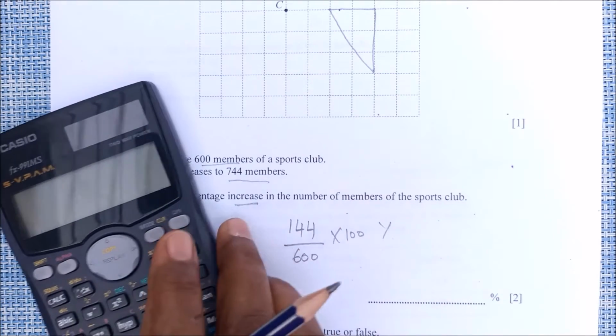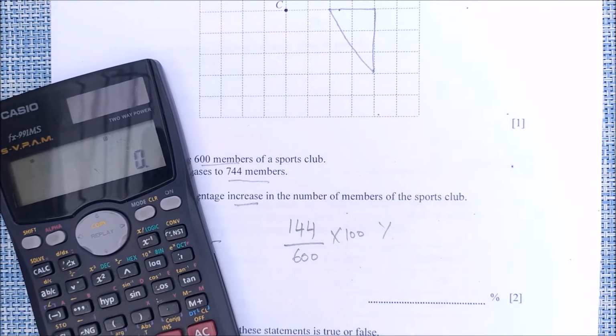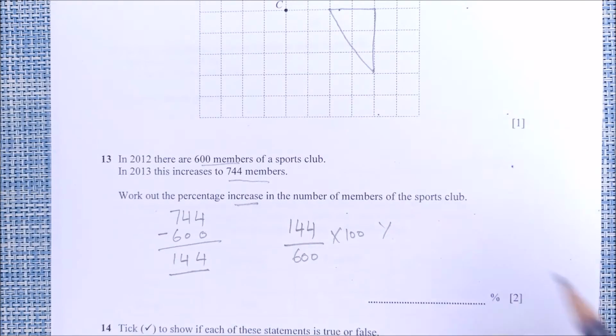Now the percentage: 144 is the difference out of 600, which is what they were in the beginning, times 100. So use a calculator for that: 144 times 100 divided by 600. So it is 24.